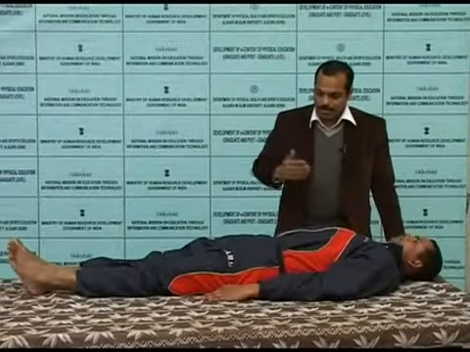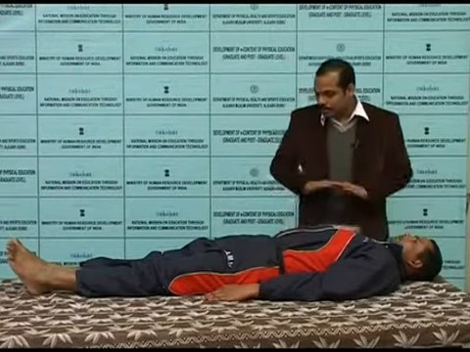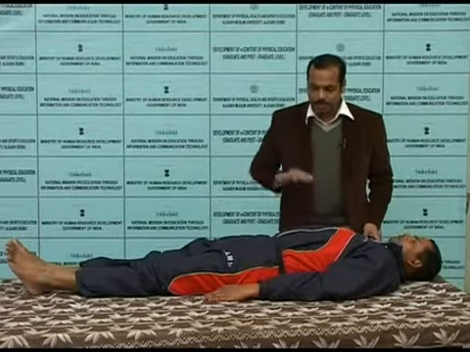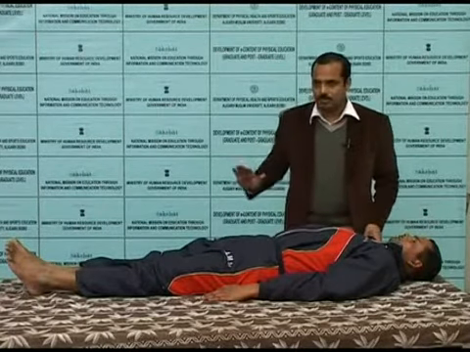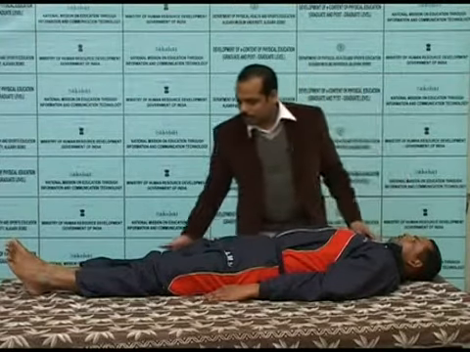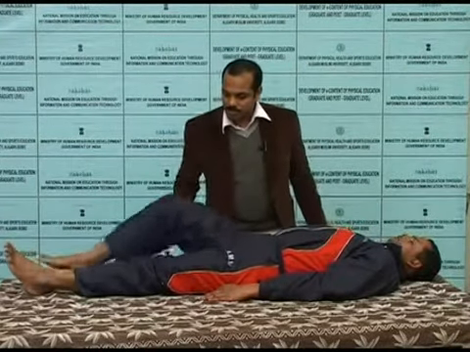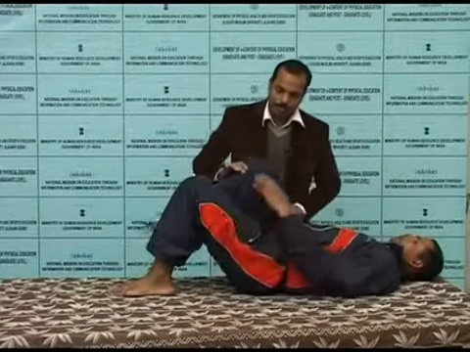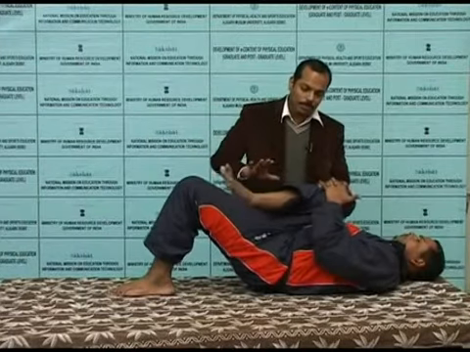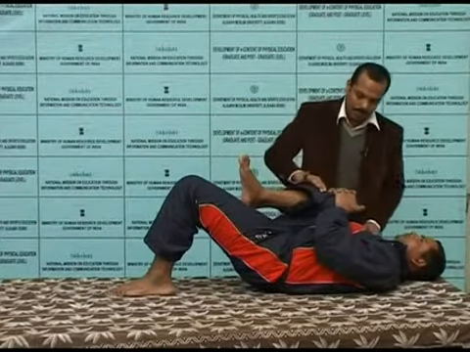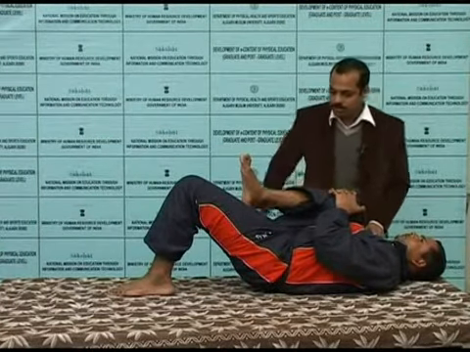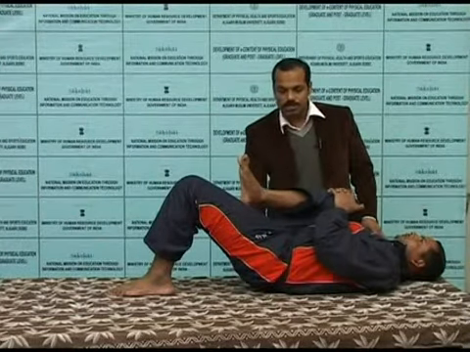The second type of exercise is knee to chest. In this, the person again should be lying flat on the table or a flat surface. We are asking the subject to bend the knees and clasp the upper part of the thigh and move it towards his chest. Moving towards the chest will give a stretching effect on the lower back muscles and the gluteus muscles.